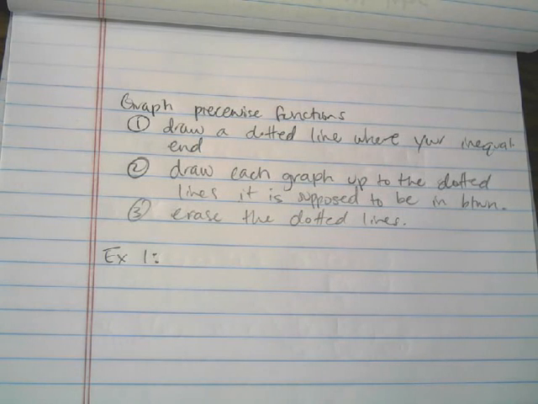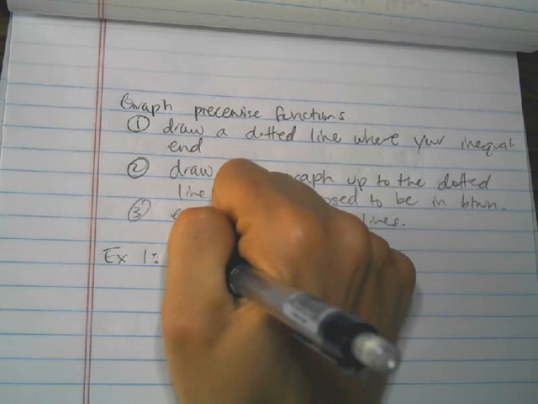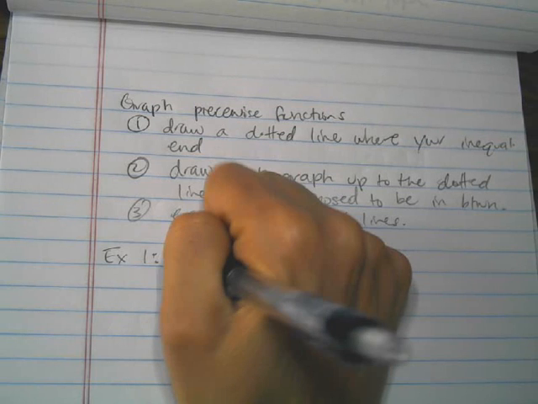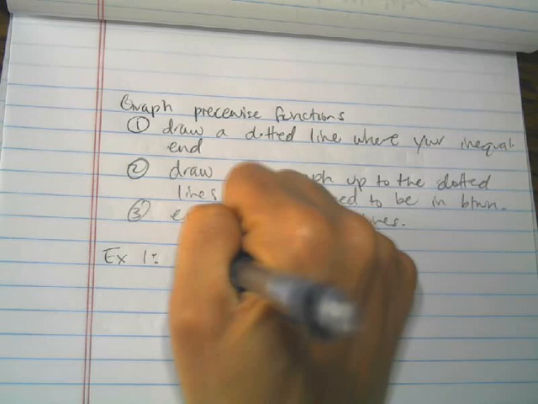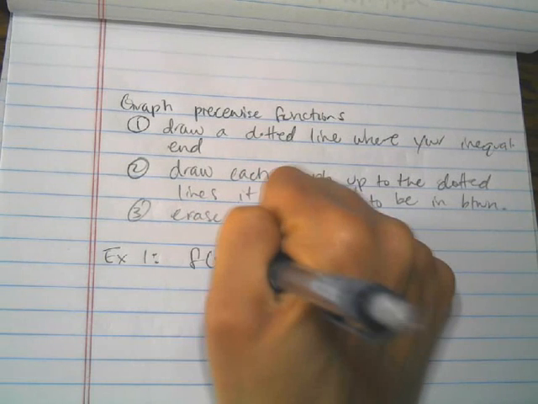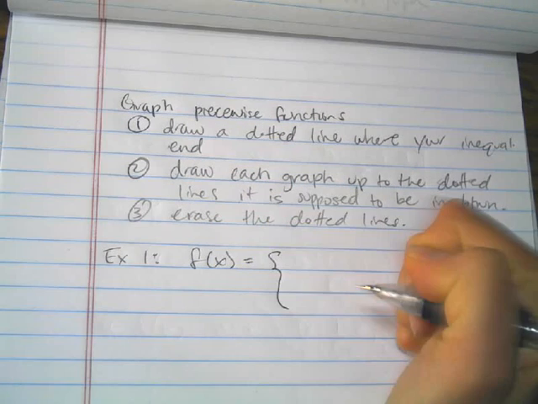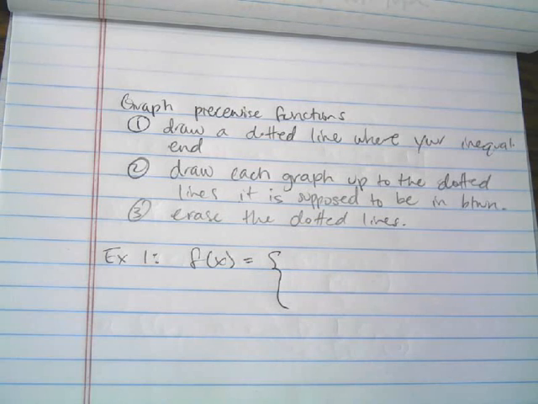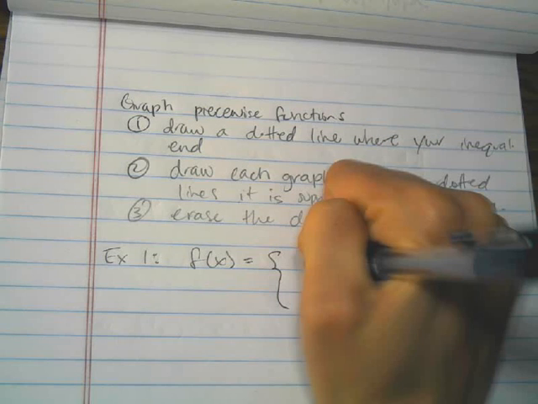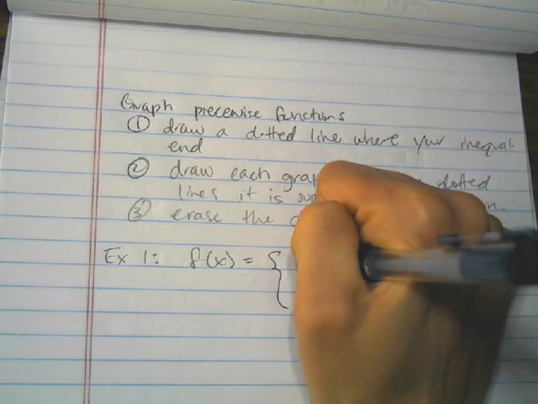Okay, now it says draw each graph up to the dotted lines it is supposed to be in between. So, some people want to plug in values. That's fine. So what I'm going to do is make a little table for x squared, with a few values, x, and 1. These refer to the 3 different rules I have.